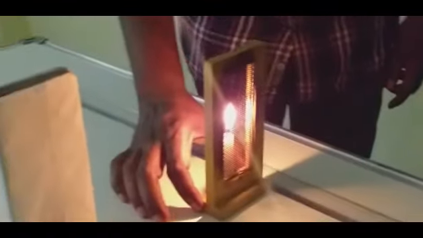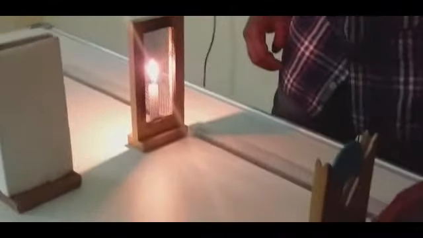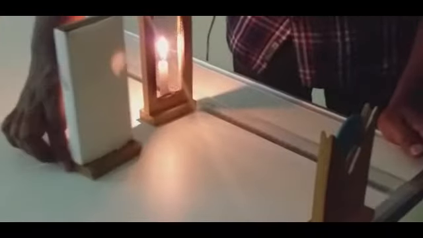Now I will move the object to 30 centimeters. Try to get it, children. So this is not the image. Take it more closer. Did you see the image, children? That is the image of the mesh, and it is very enlarged. It's a magnified one.